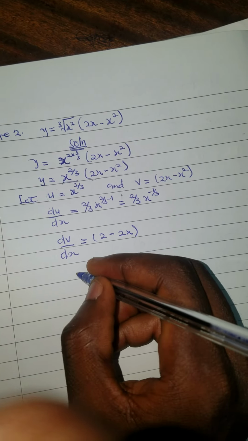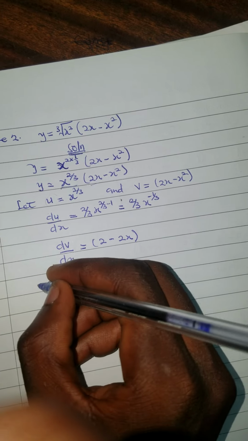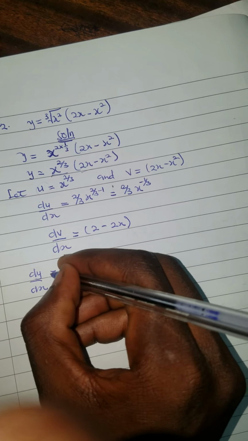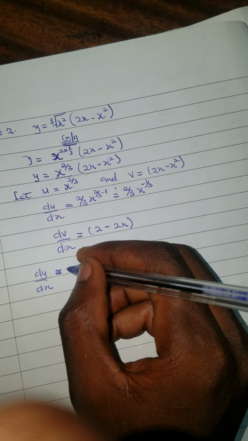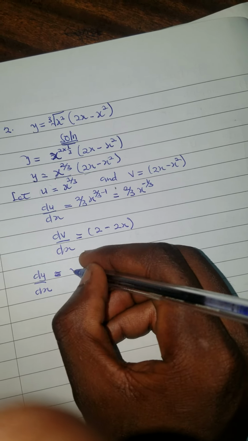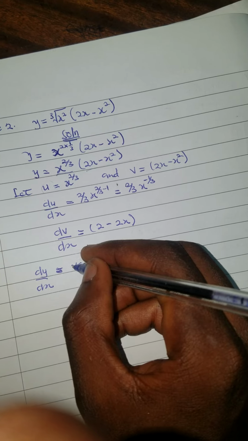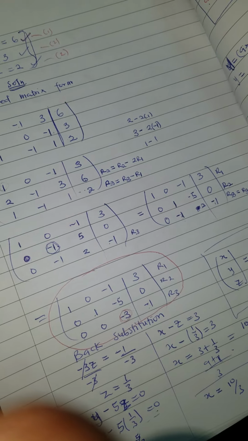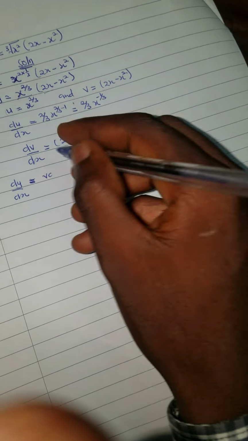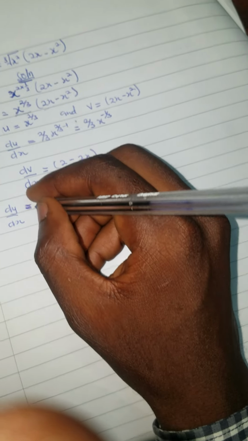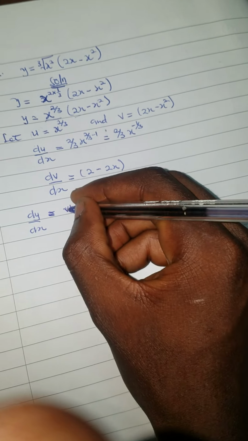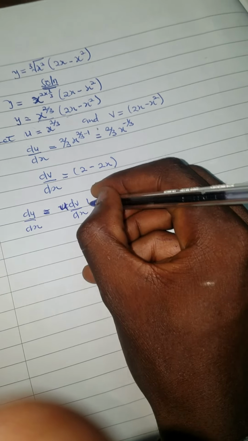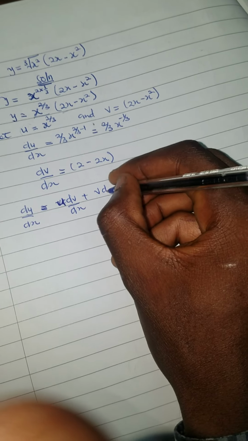So we are looking for dy dx, which in product formula is equal to u dv dx plus v du dx.